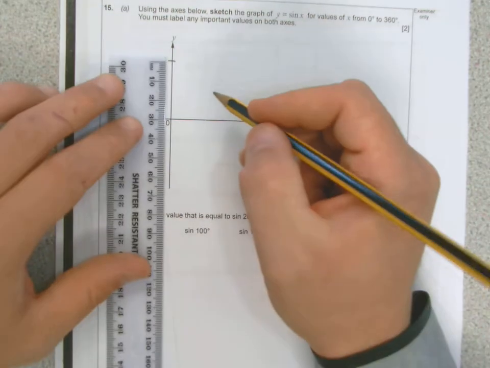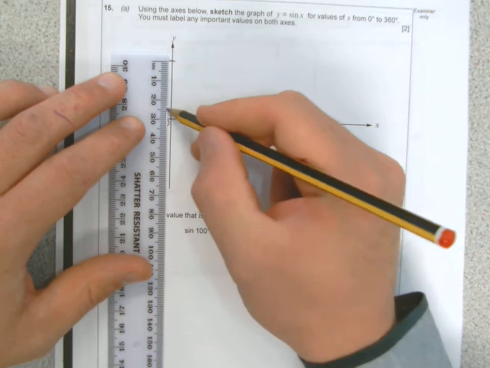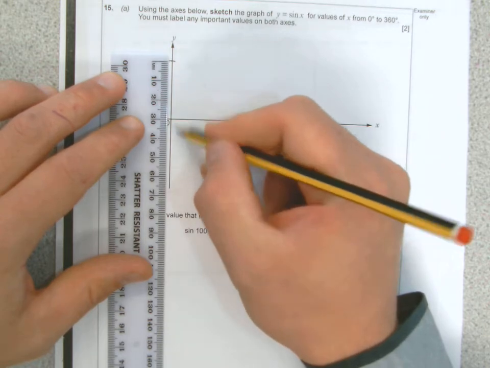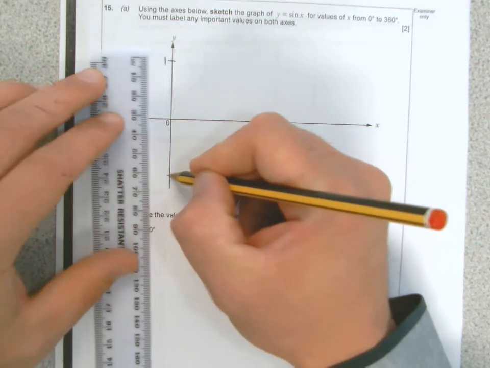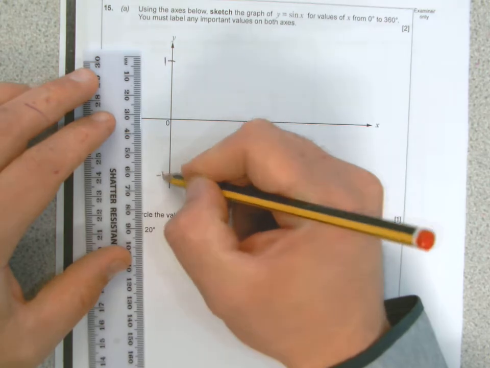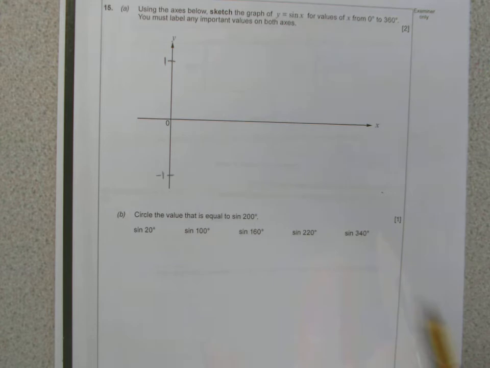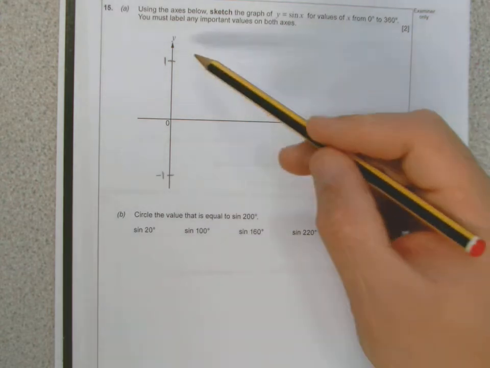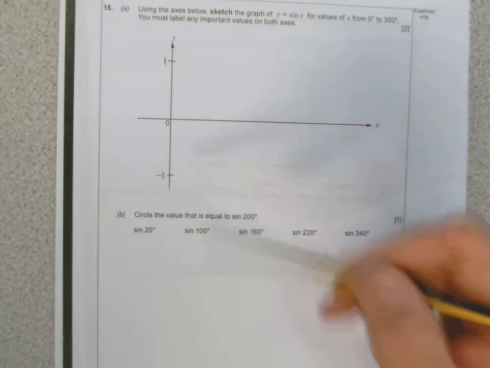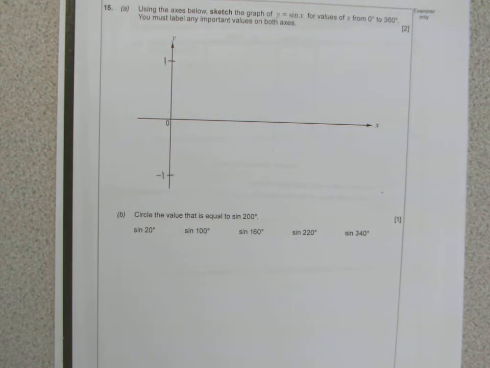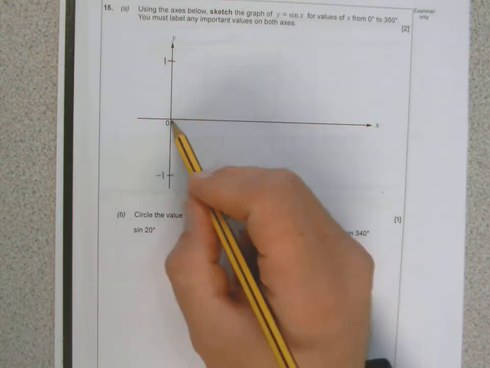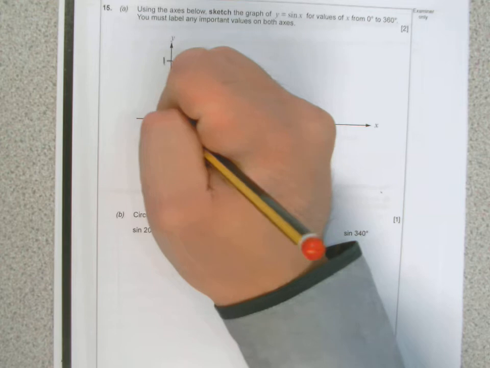So if we measure this to be consistent, I've got that exactly 3 centimeters, so down here 3 centimeters as well, and I put minus 1 here. So the sine graph is between minus 1 and 1, and there's a wave, isn't it, where the peak of the wave gets to 1 and the trough gets to minus 1. And then the other thing you need to remember is sine 0 is 0.